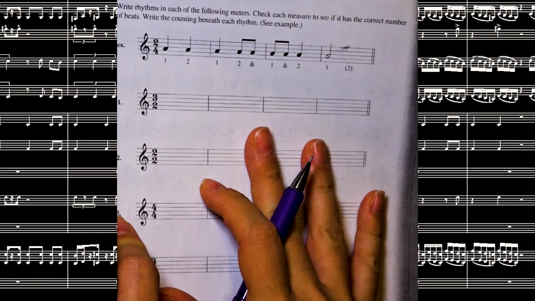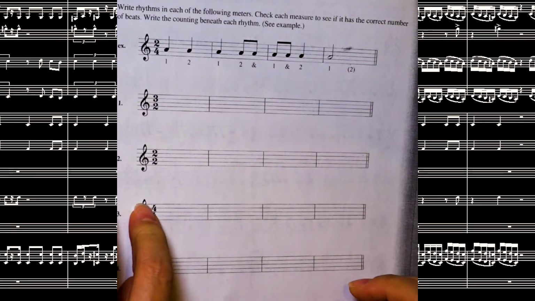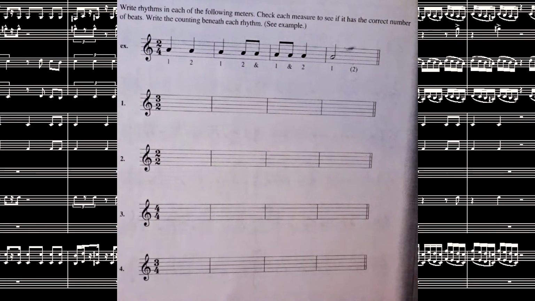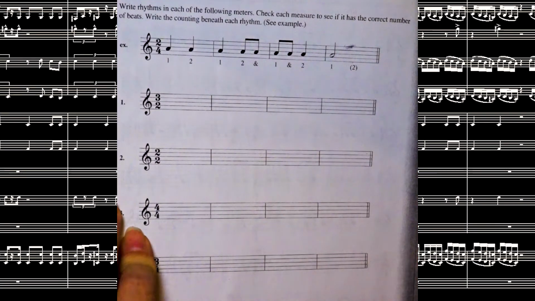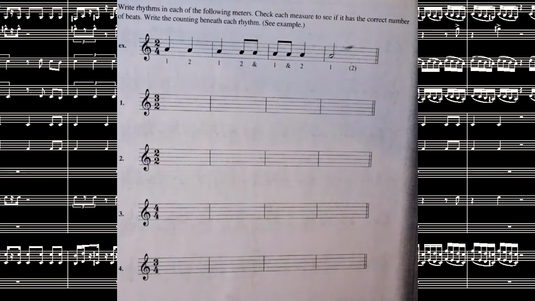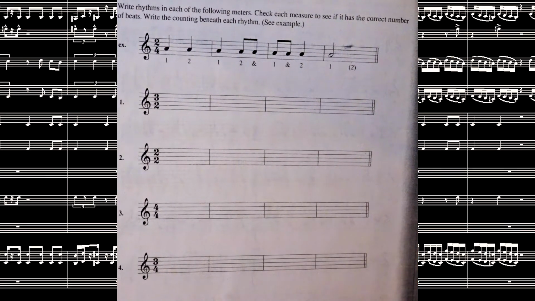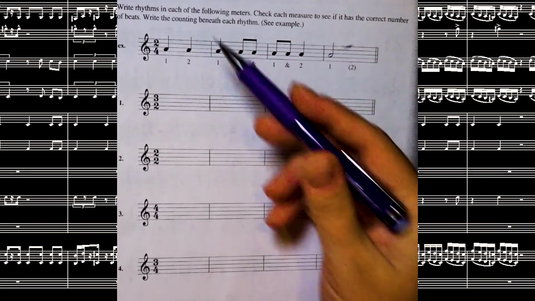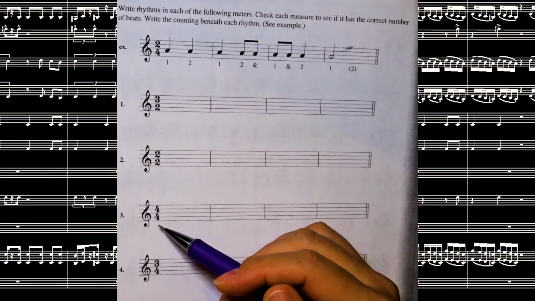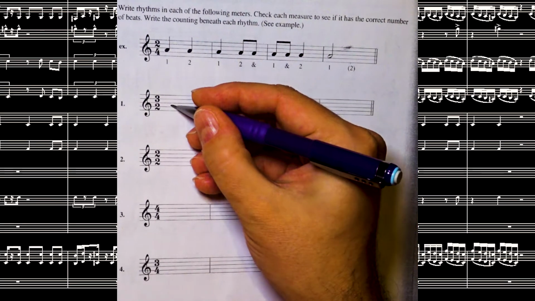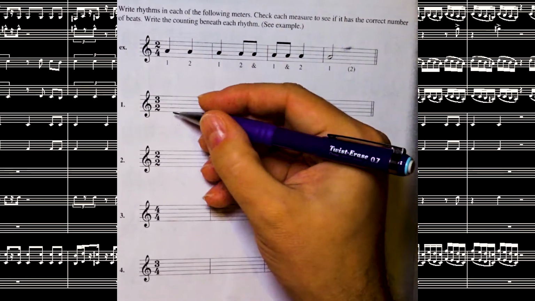All right, so you go ahead and fill out this way you want to, but there's no easy way to correct it because you're the only one that can fill it, and everybody's going to have slightly different rhythms inside there. But what you're basically doing is writing rhythms for the following meters. So you can do something like, it's just an example. I mean, you can just put whatever you want.